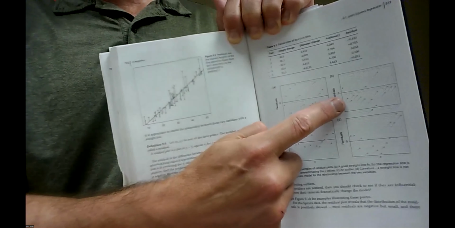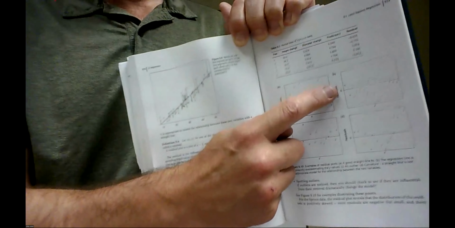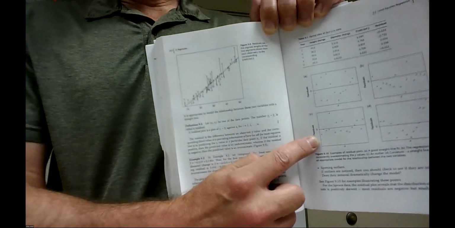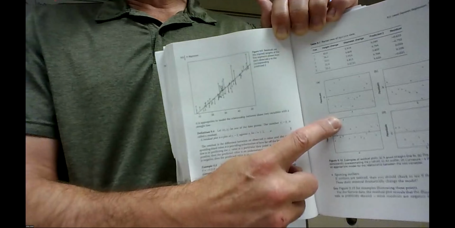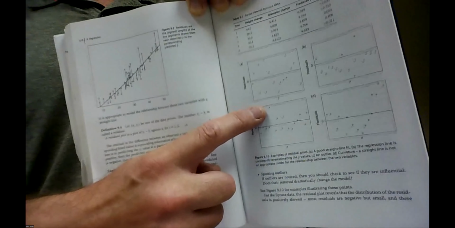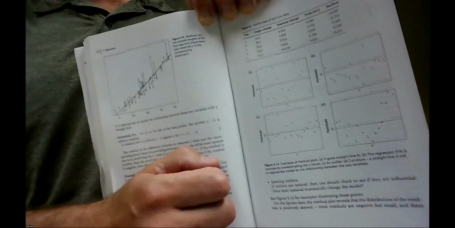In B here, we see that most of the residuals are negative. Most of the residual plot points are below the zero line. So that's probably not a good linear regression model. In C, we see a nice scattering above and below, but we see one outlier that's way out of line with the others. That indicates, well, maybe a slight problem with the model, or maybe we should just kick that point out and recalculate our linear regression model.